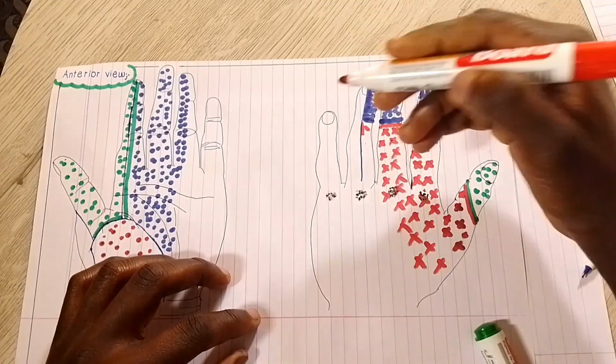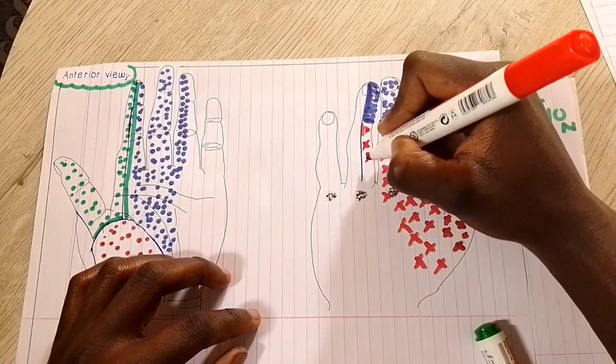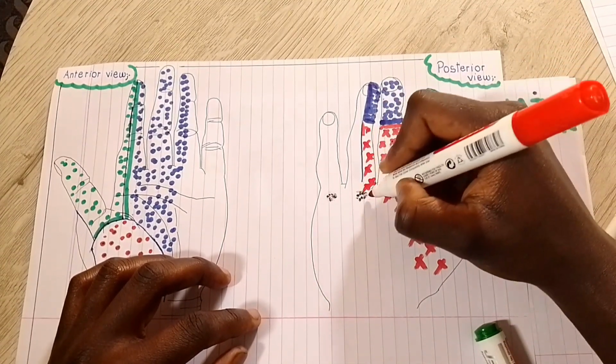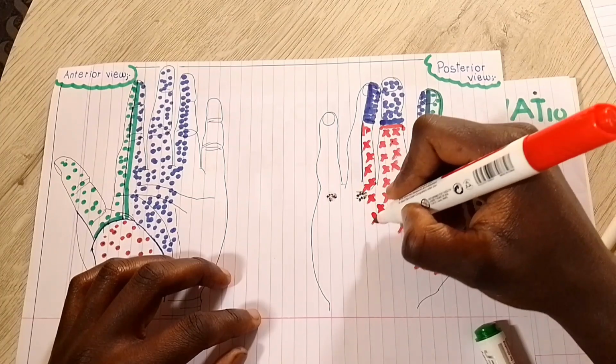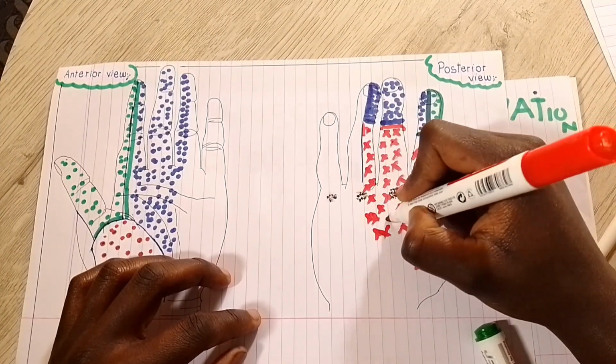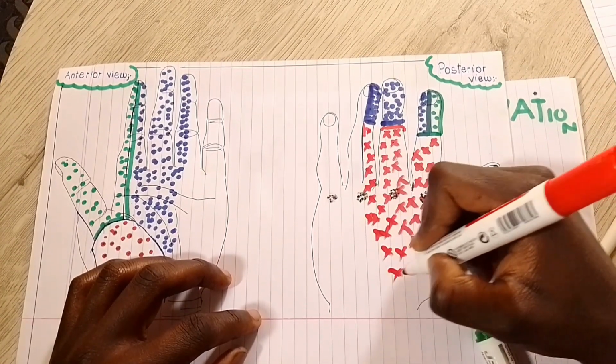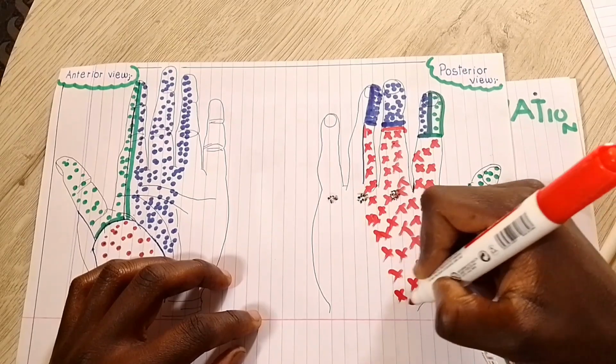So this whole area here, the radial half of the index finger, of the ring finger.